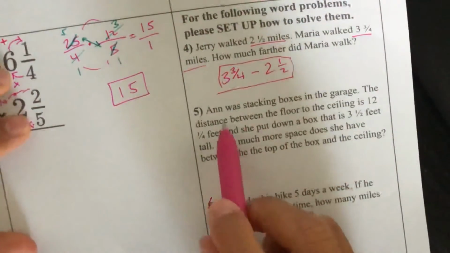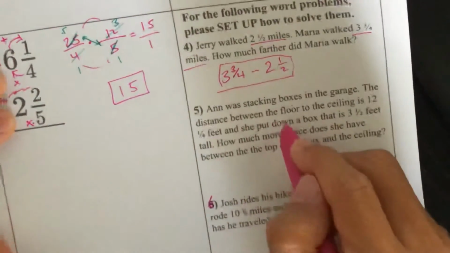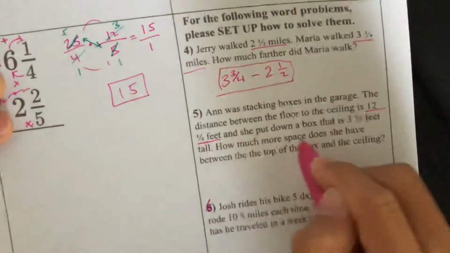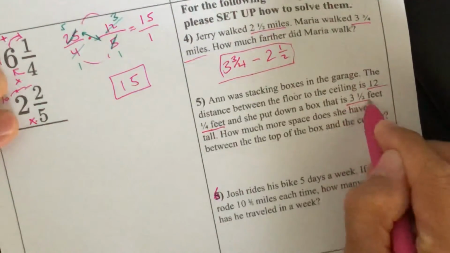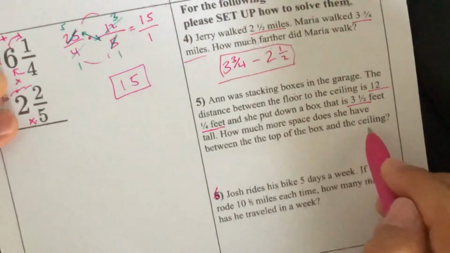We're going to look at number 5. Anne was stacking boxes in the garage. The distance between the floor and the ceiling is 12 1/4 feet. And she put down a box that is 3.5 feet tall. How much more space does she have between the top of the box and the ceiling?